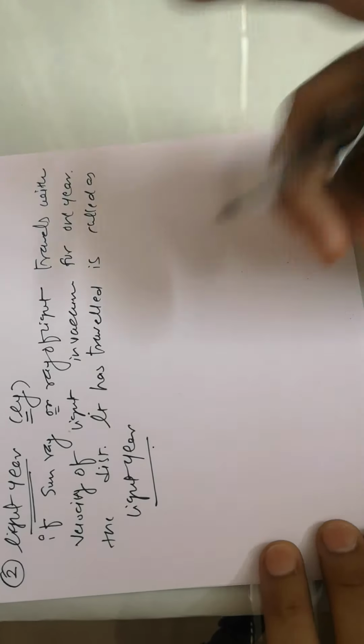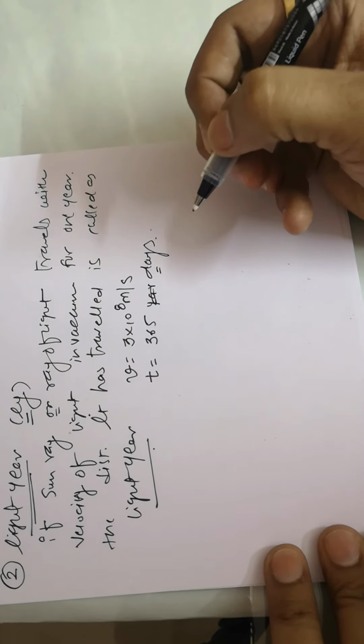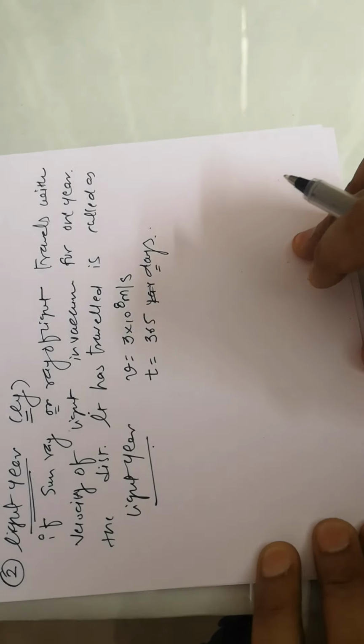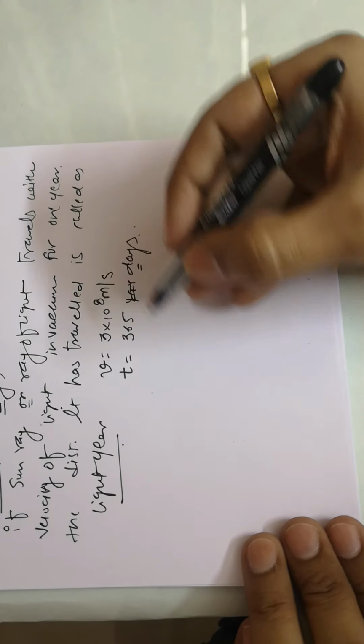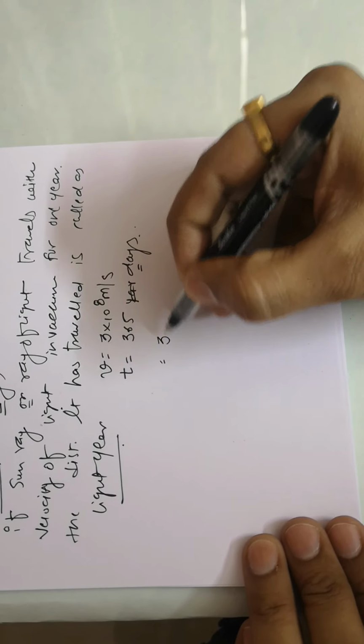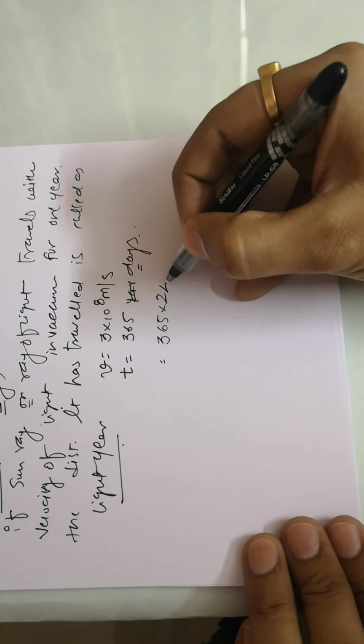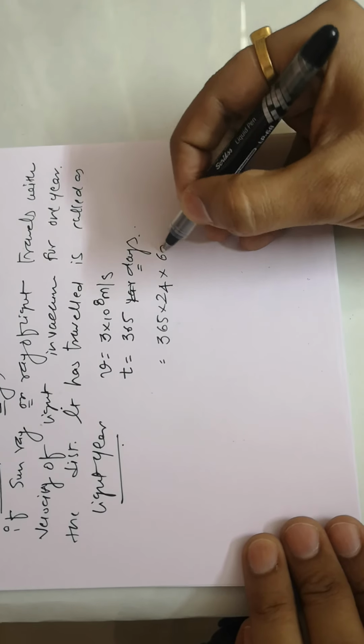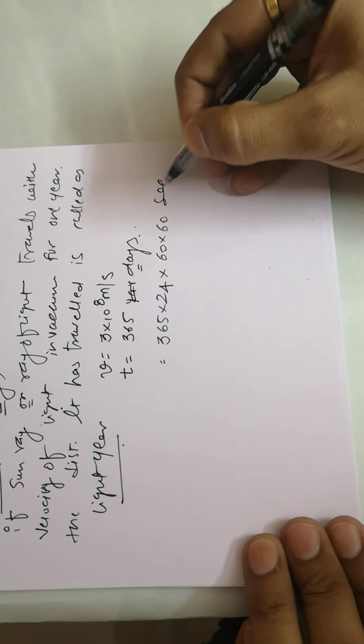Simplifying this, the velocity of light in a vacuum is 3 cross 10 to the power 8 meter per second, and my time period is 1 year, which is 365 days. But whenever converting such units, we are not using days, so I'm converting into seconds. So 365 days, 24 hours, 60 minutes and 60 seconds.